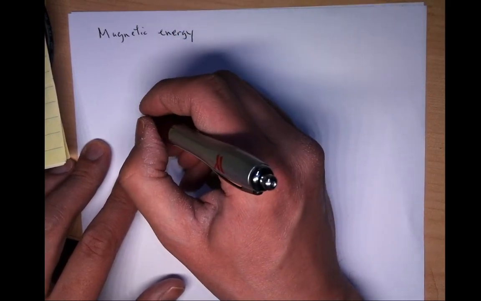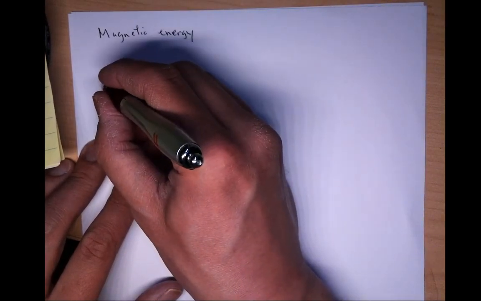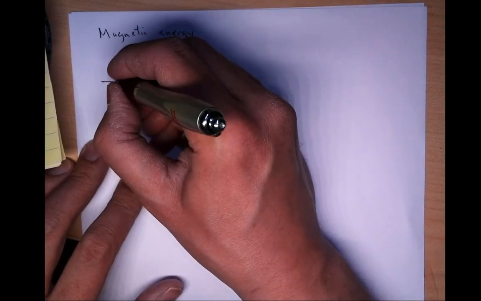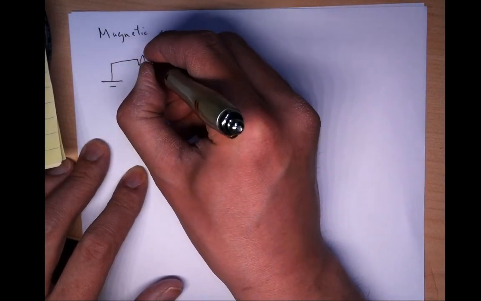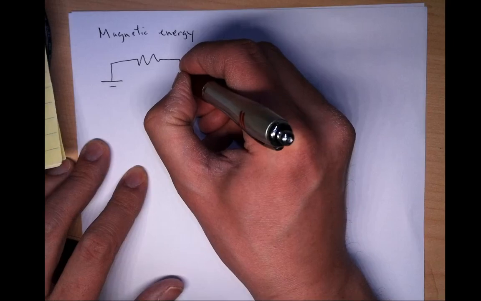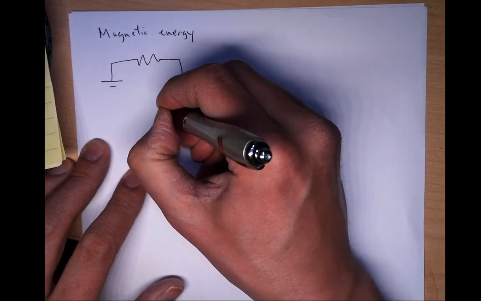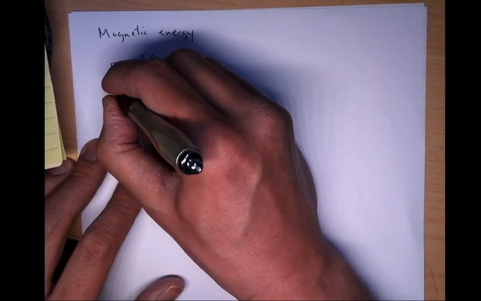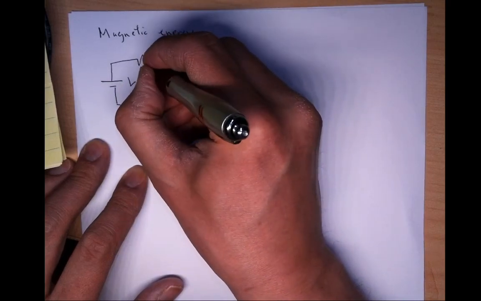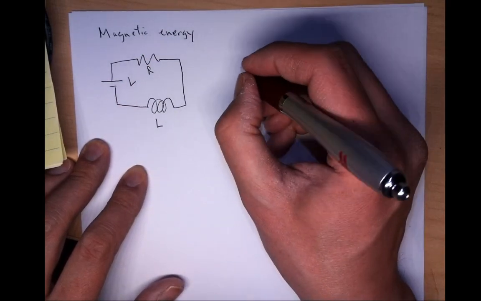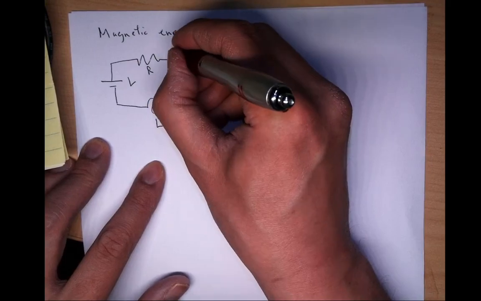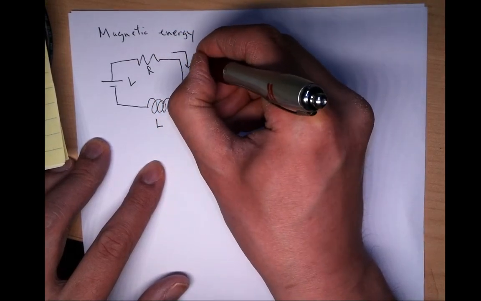So let's set up that circuit again that we started out with. So here's my circuit. This is some V, some R, some L, and then some I flows around this way.